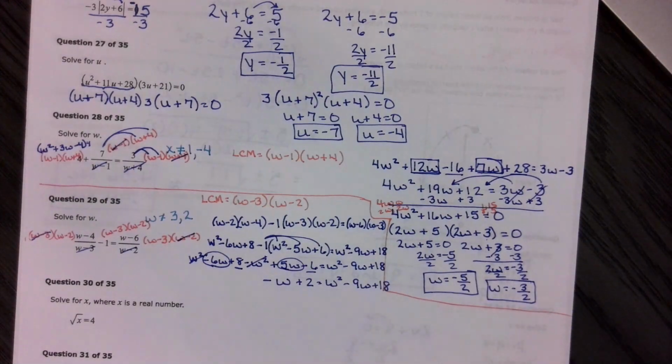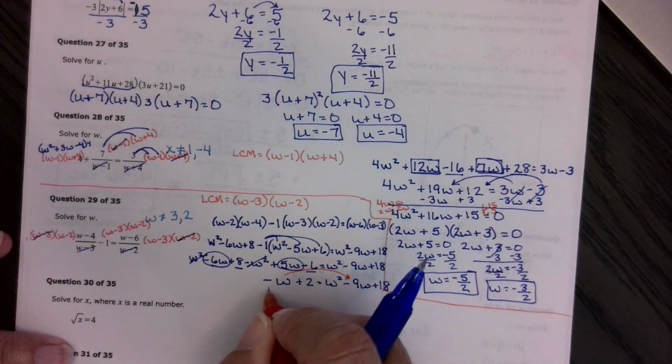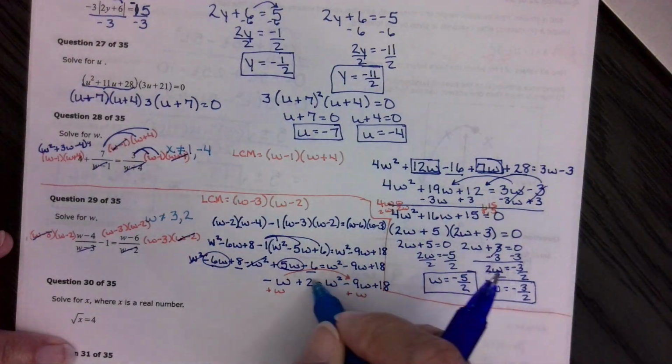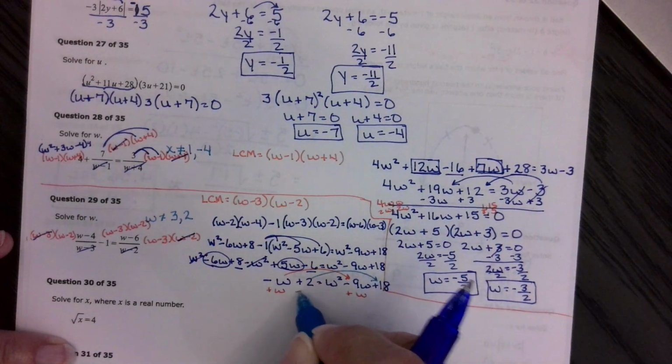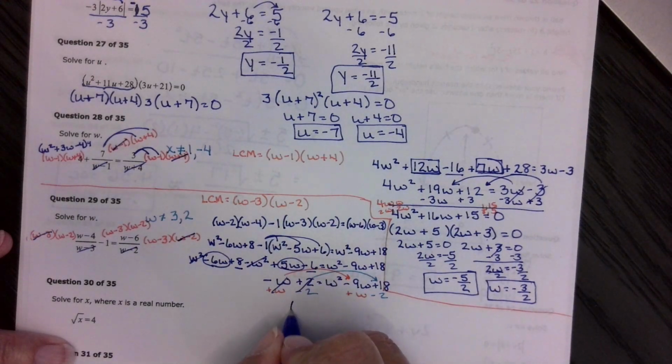Okay. Because I have a w squared, I have to get one side equal to 0. So that means I'm going to take this over here by adding it. I'm going to take the 2 over there by subtracting it. And this side gives me 0.